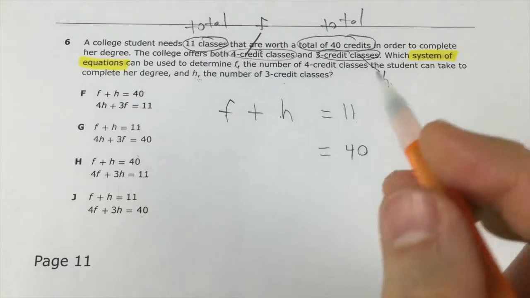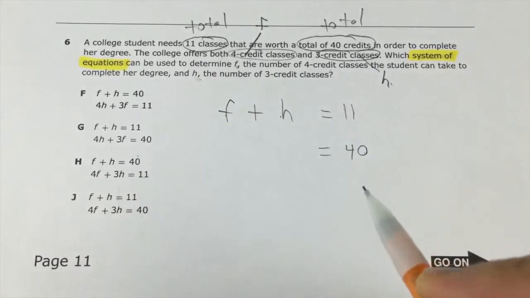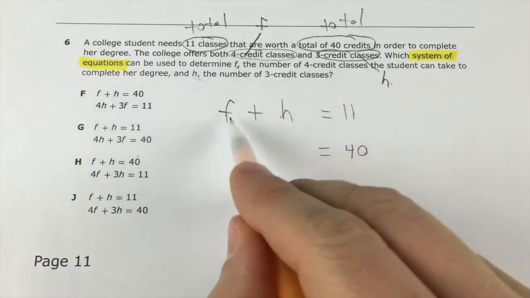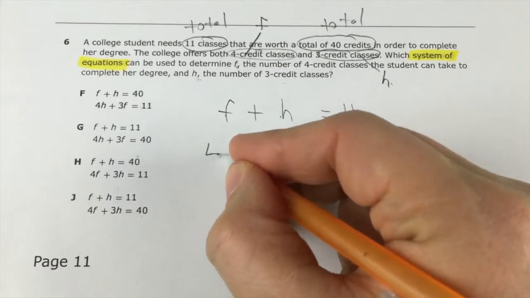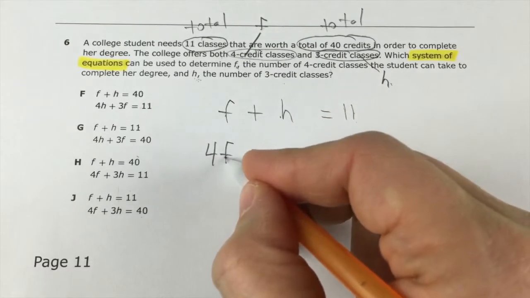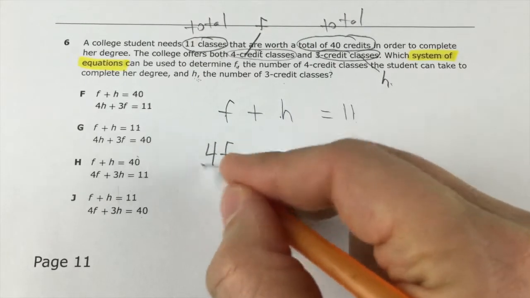Alright, now how do we get the total of credits though? That's where we apply the value of the 4-credit classes. How many credits are in each 4-credit class? 4. So this is 4 times the number of those classes I took, because every one of those classes has 4 credits to it.